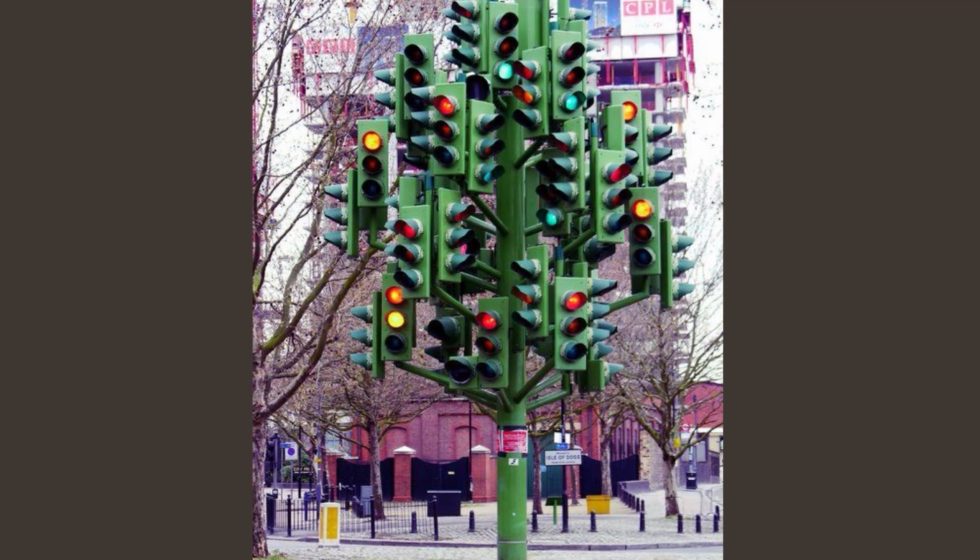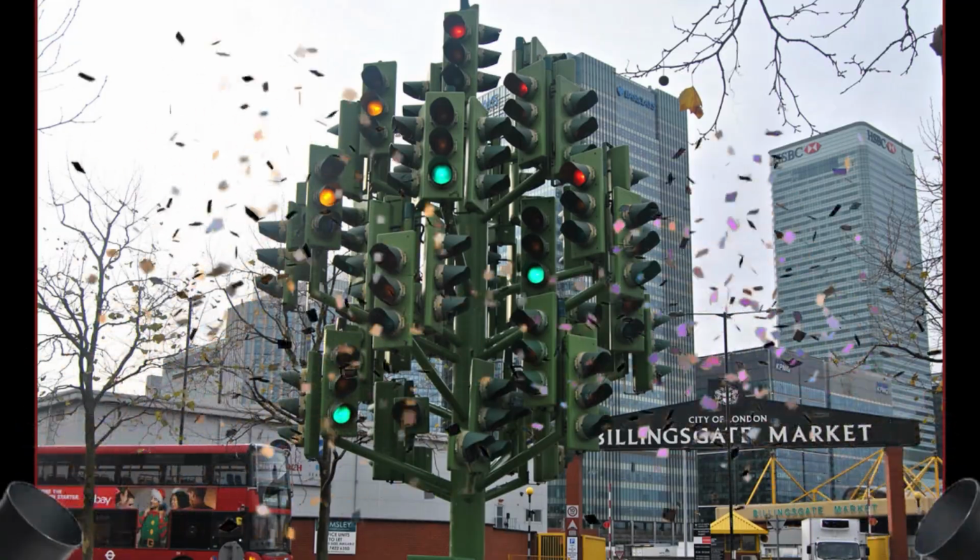Lastly, this abomination, done by the UK and can be seen in London. It's an art piece and has won some awards. I didn't care to look up which award it won because either way, this is ugly as shit.